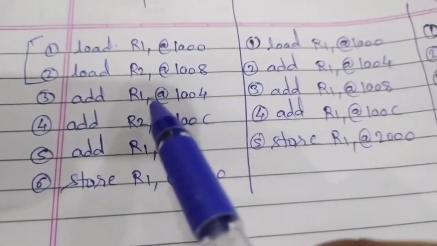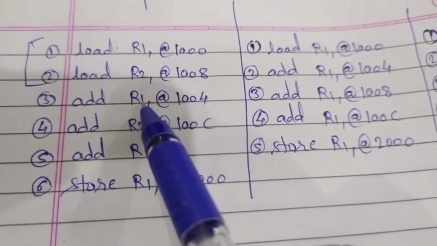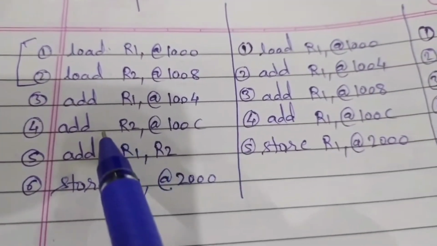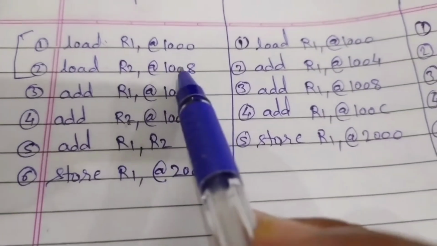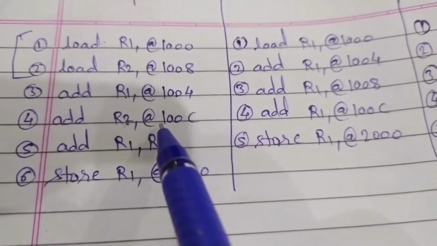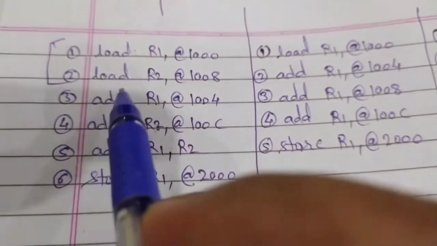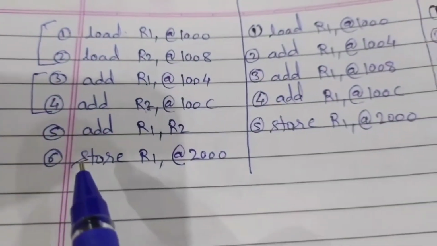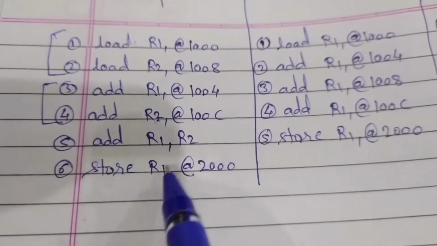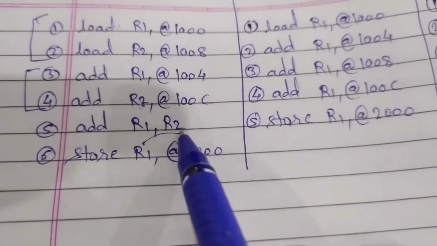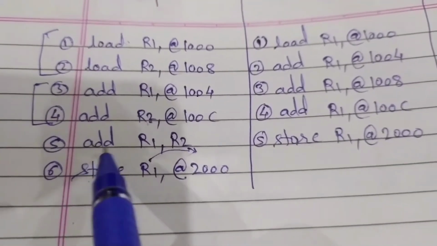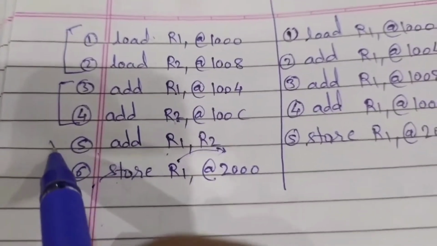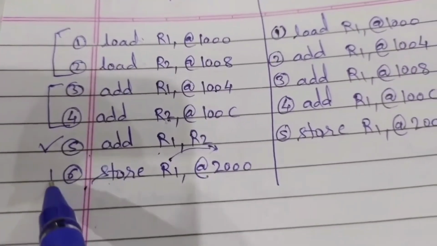Again, we are adding the value which is already loaded in R1 with the number from this location. Again, we are adding the value in register R2 with the value saved in this location. Again, these 2 instructions are independent of each other, so we can execute them together. Now for the 6th instruction, we are storing the value of R1 here, but before that the 5th instruction should be executed. So we cannot execute the 5th and 6th instructions together. We have to execute the 5th instruction first, and then we can execute the 6th instruction.